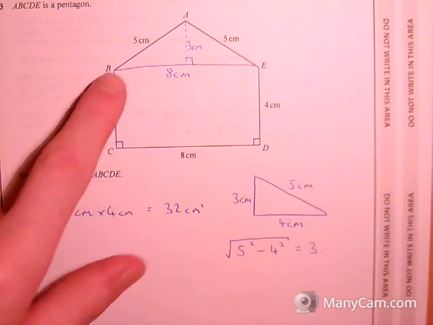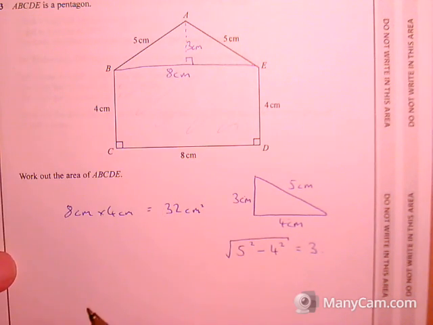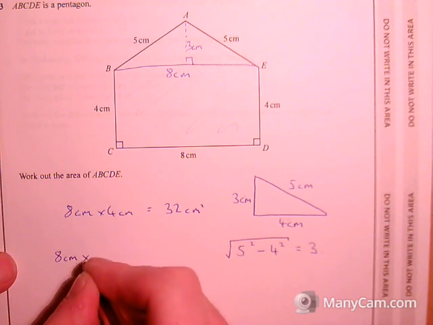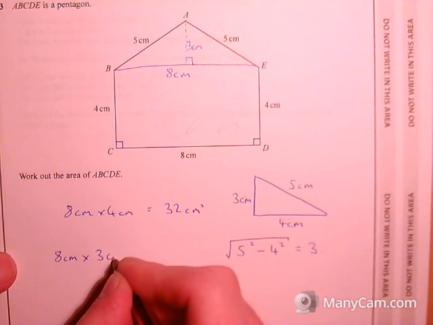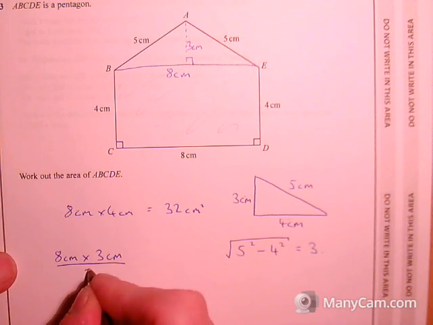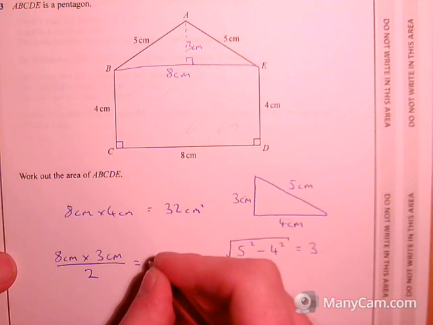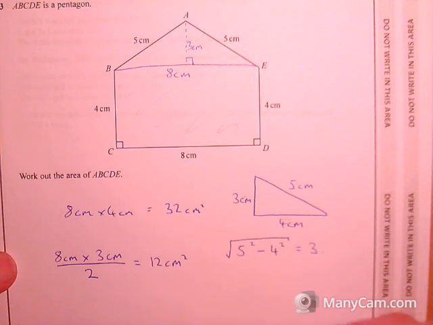So then I could work out the area of this triangle by doing the base times the height and dividing it by 2. So again, I've got 8 centimeters times by the height, which we found out was 3 centimeters, and then dividing that by 2. 8 times 3 is 24, half of it gives you 12 centimeters squared.